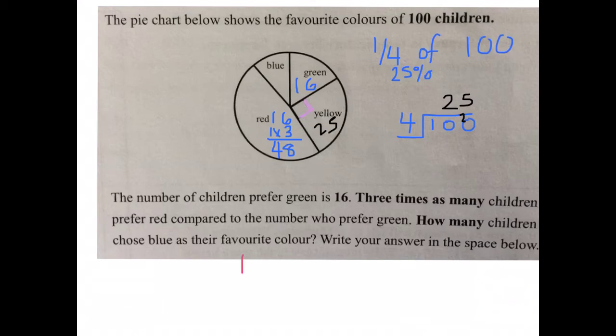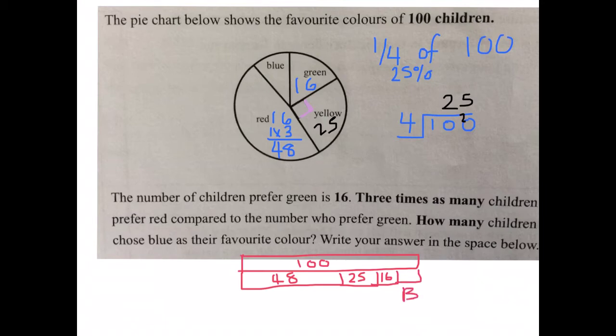We know that there are 100 children altogether. We've already worked out that 48 like red. We know that 25 like yellow, 16 like green, and we have got to find how many children like blue. So that is our missing number at the minute.